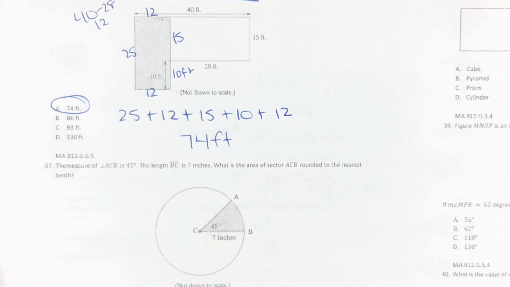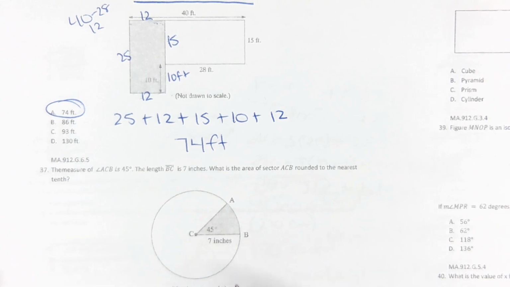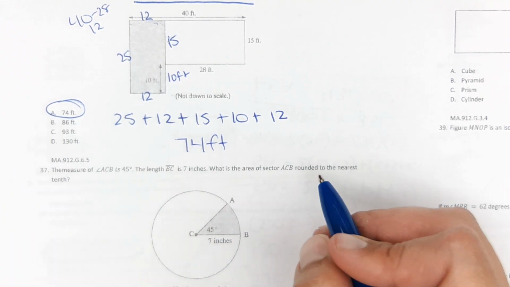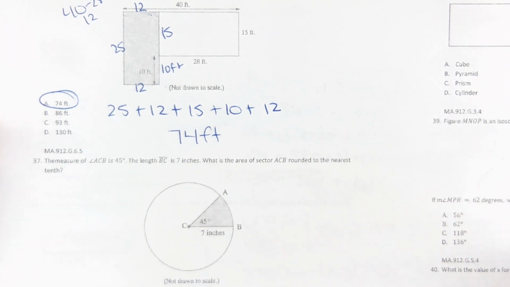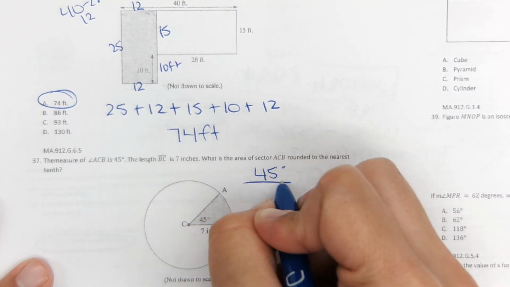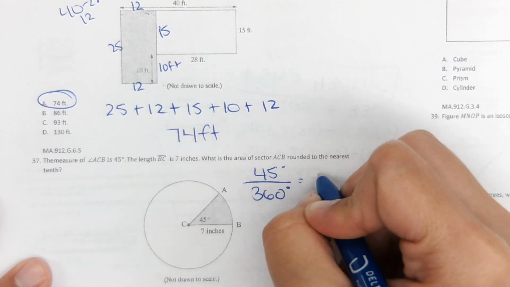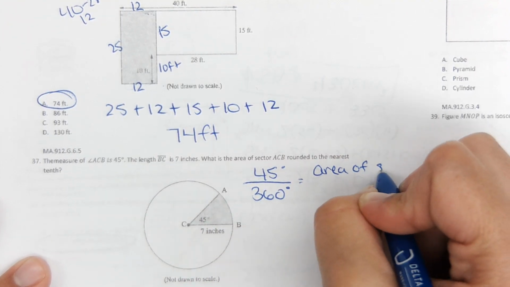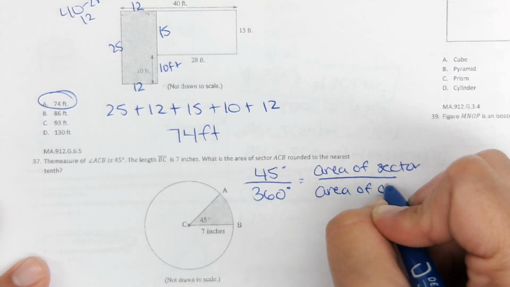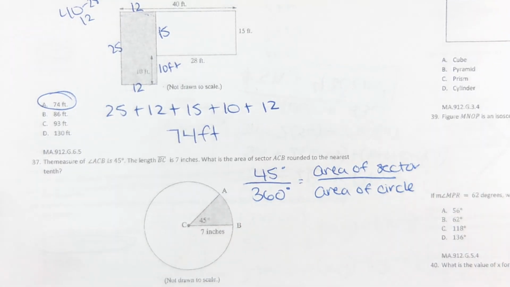Number 37, the measure of ACB is 45 degrees. What is the area of the sector of ACB rounded to the nearest tenth? So for area of a sector, it is degrees over 360, so part over whole equals area of the sector over area of the whole circle. So part over whole equals part over whole.